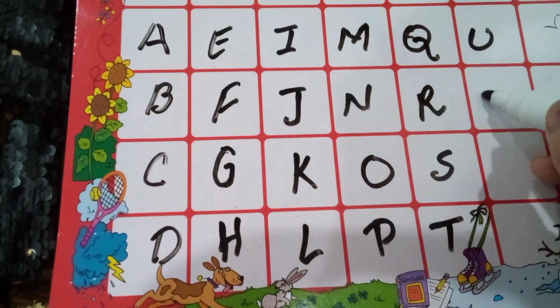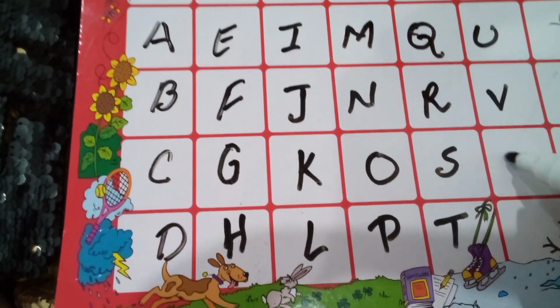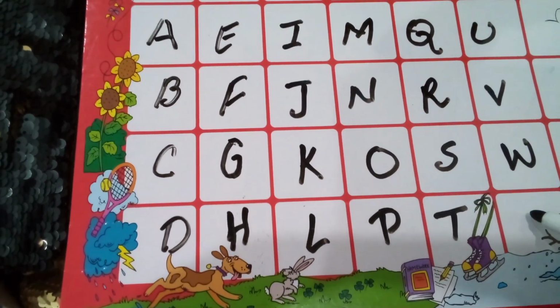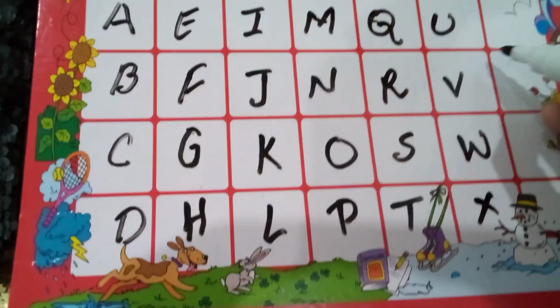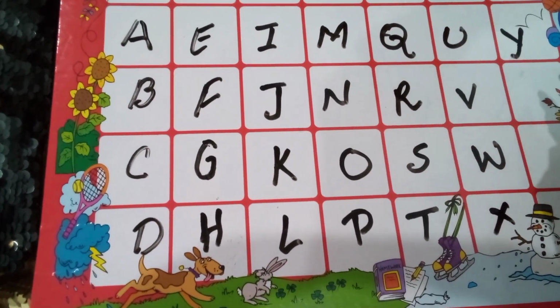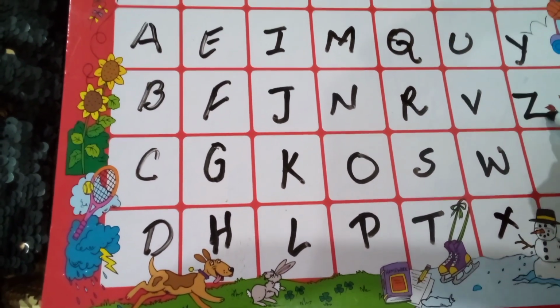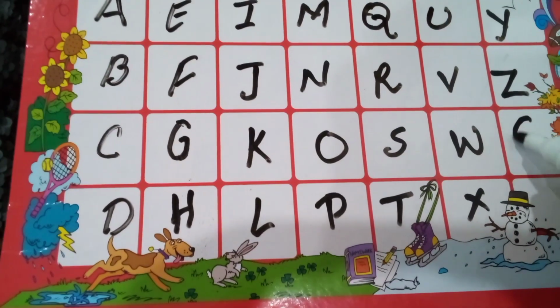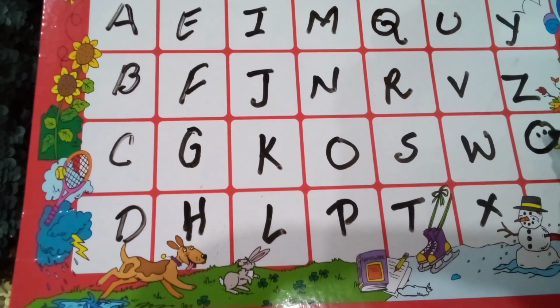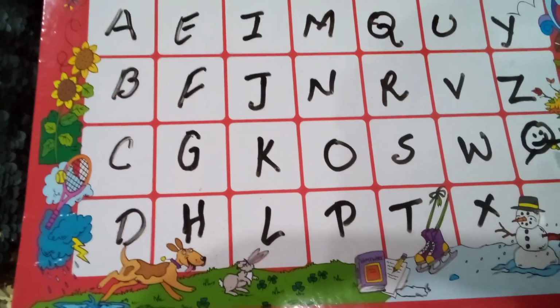U for umbrella. V for village. W for watermelon. X for xylophone. Y for yak. Z for zebra. And last, we make a little kitty for happy kids.